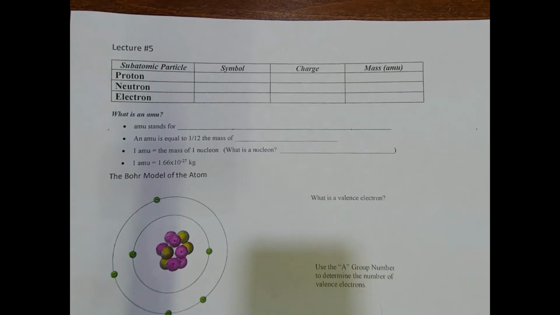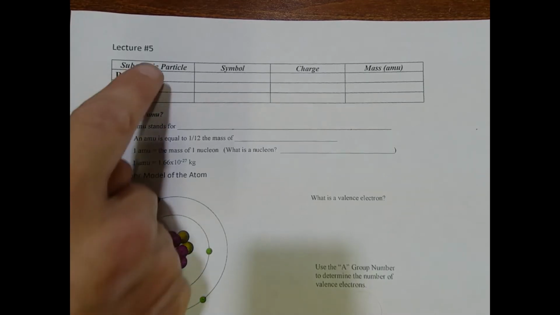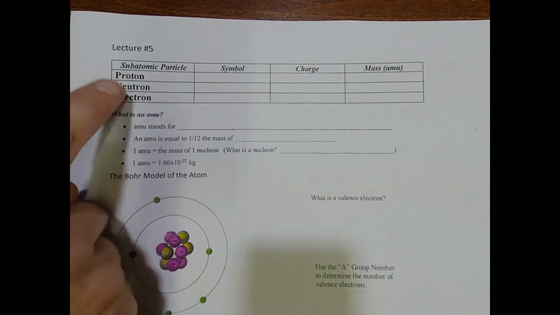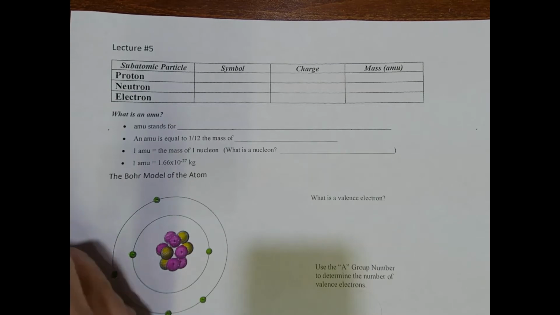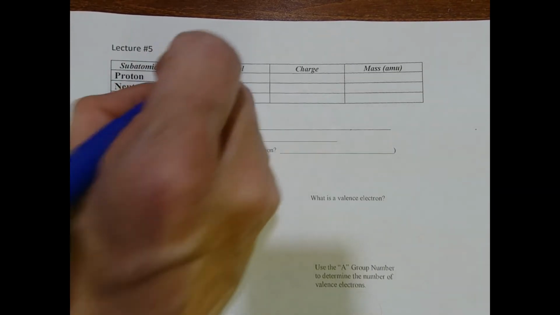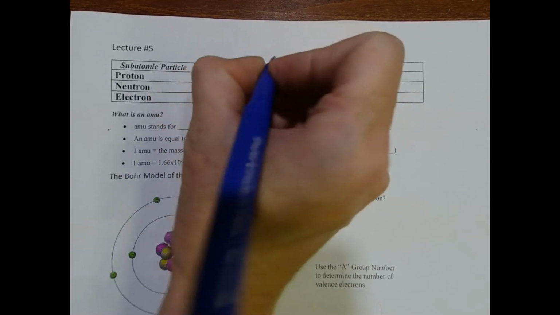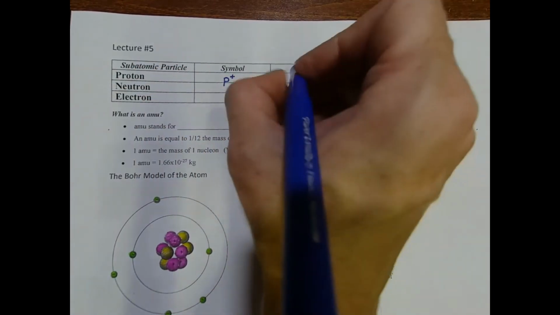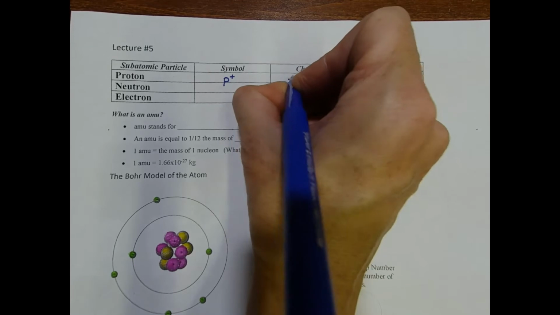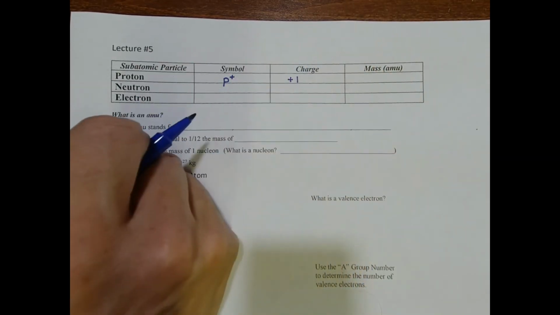Today's focus is going to be on the atom and the subatomic particles that we find within the atom. So I'm going to start by listing the symbols for each of those subatomic particles. So for a proton, we're going to do P+. And this is because a proton has a +1 charge.